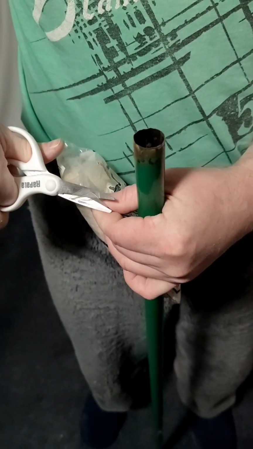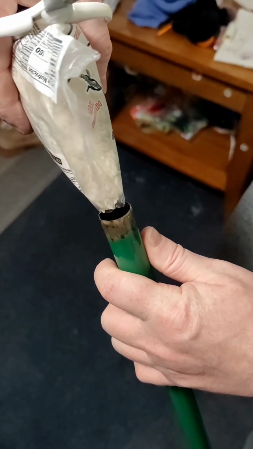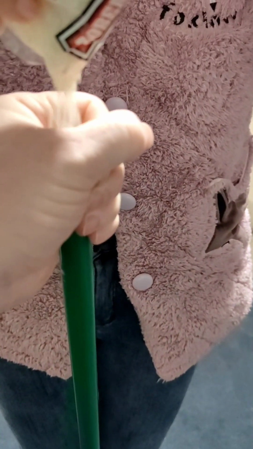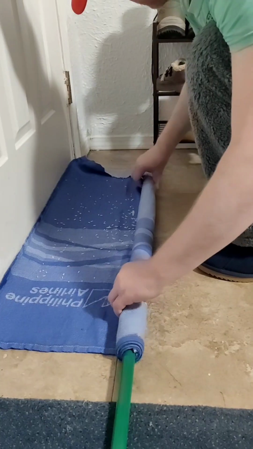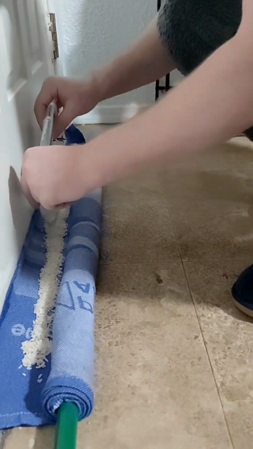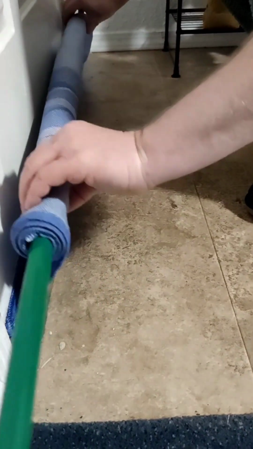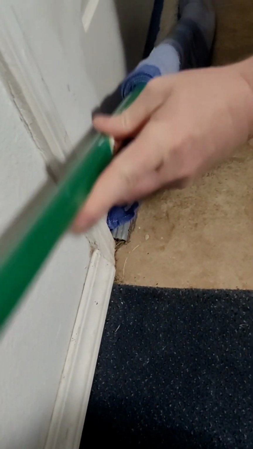Rice. That's right, we're going to use rice. The rice will add a little bit of weight to the stopgap, which will hold it in front of the gap, making sure that wind will not come through. Simply roll it up. We're going to add another layer of rice, and now here's the fun part. We're going to remove the pole, which is full of rice, which I just used a broom handle for.